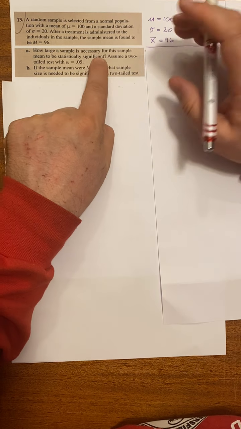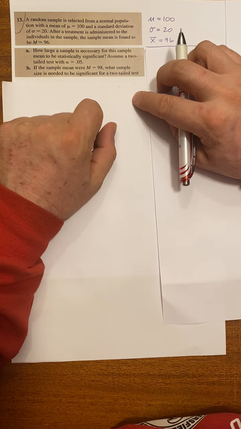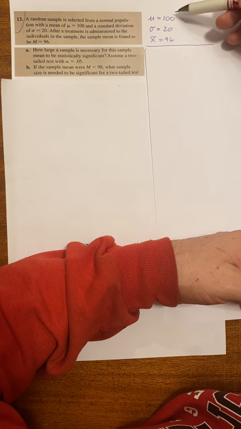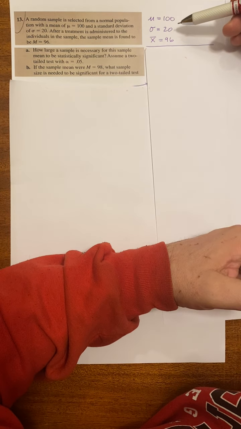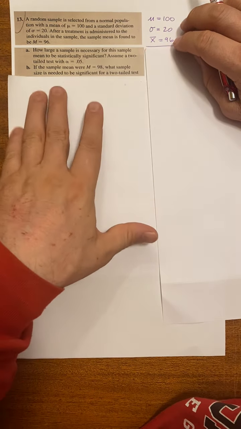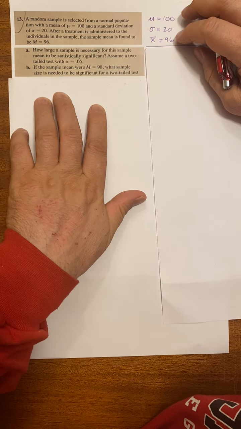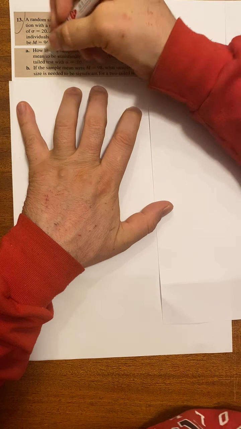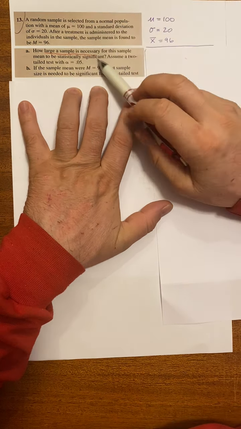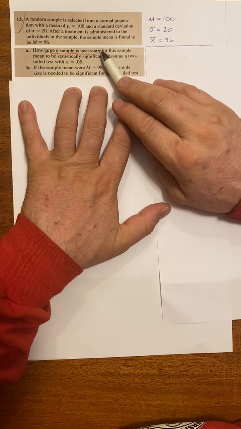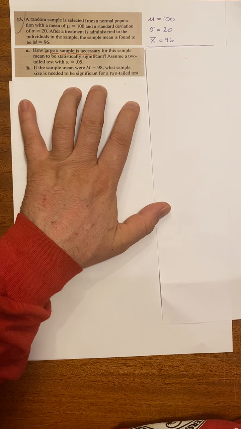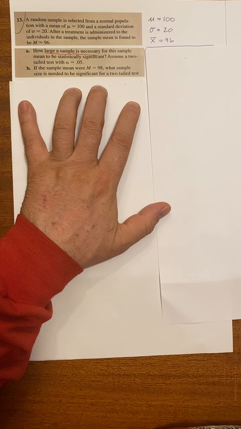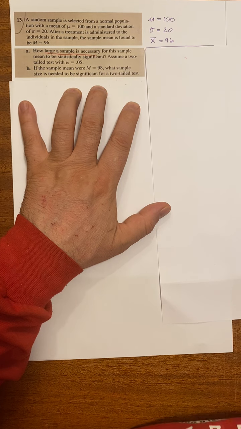Okay, so here they're asking this funky question. How large a sample is necessary for this sample mean to be statistically significant? So how large of an N do I have to have here for this to be significant, for me to say that the IV was effective, to reject H0? If they're asking how large a sample is necessary, basically what they're asking is what size N do I have to have? How many participants do I have to have in the study where this is significant? Right, so we're having to move out of our steps 1 through 4.